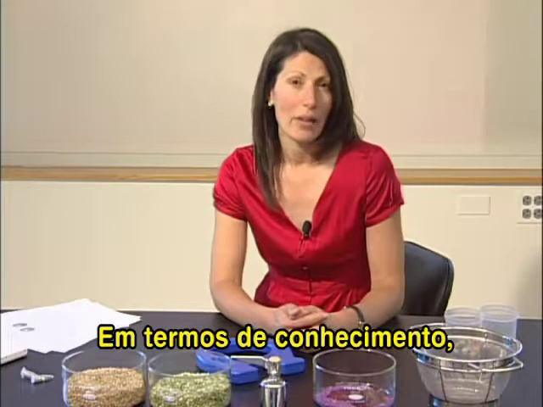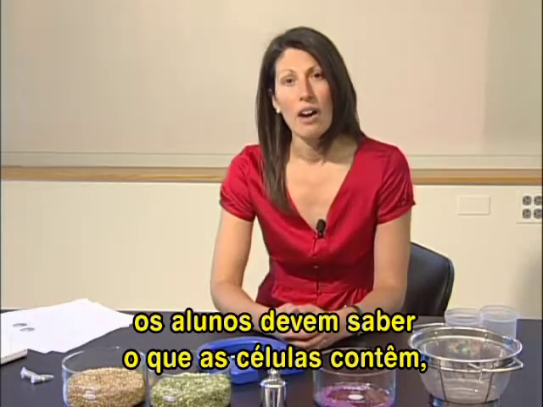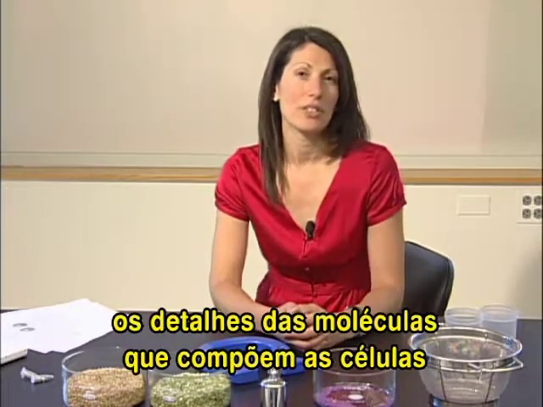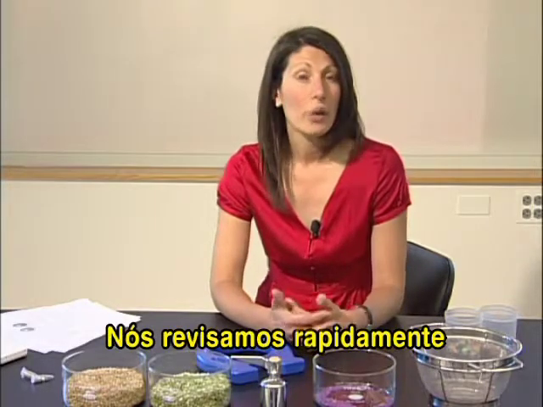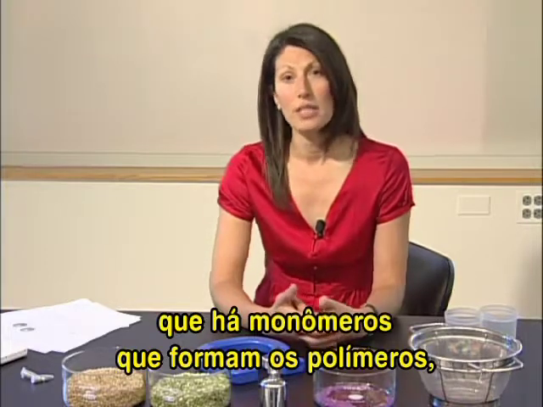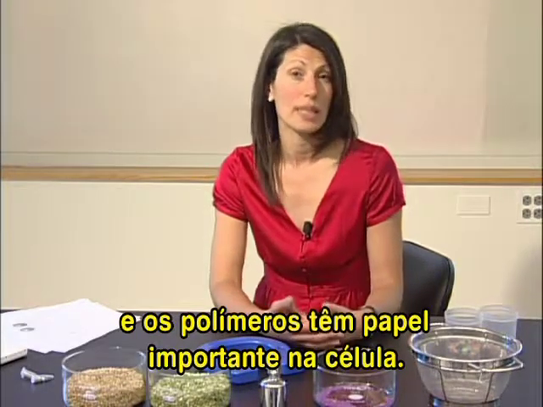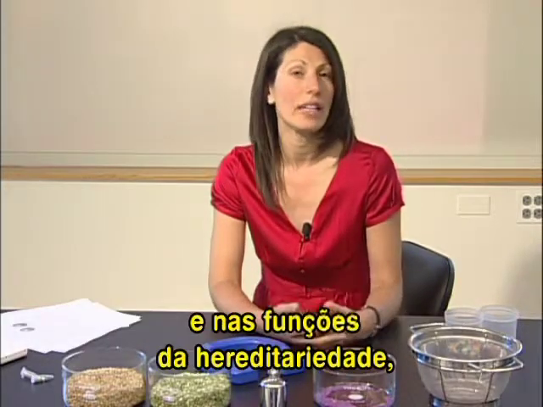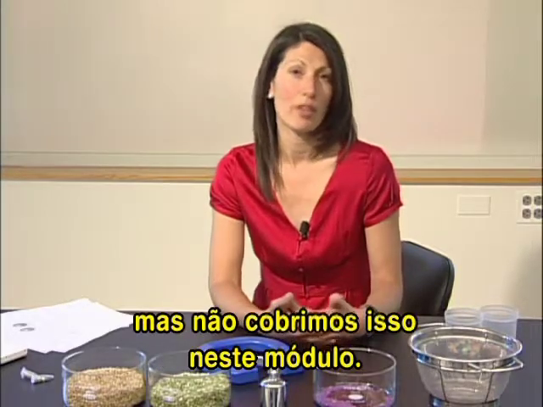So in terms of background, I think it's important that the students have a very good understanding of what cells contain, the particulars of the molecules that make up the cells and their different functions. Very quickly, we review that there are monomers that make up polymers, that there are polymers that have very important roles within the cells. So we talk about nucleic acids being DNA and RNA and going into the functions of heredity, but that's not something we cover within the modules.